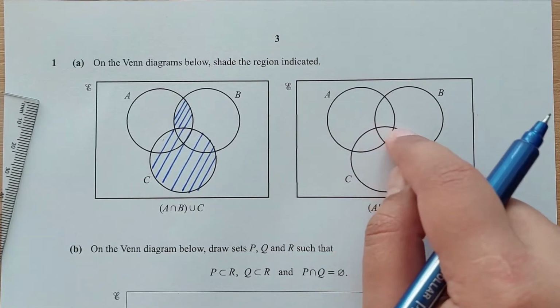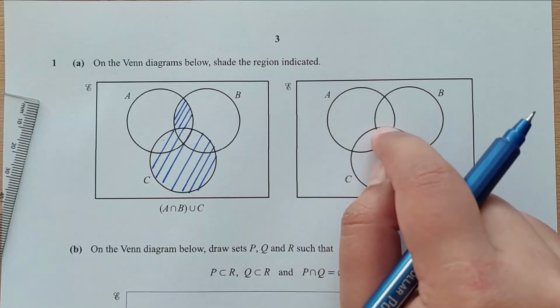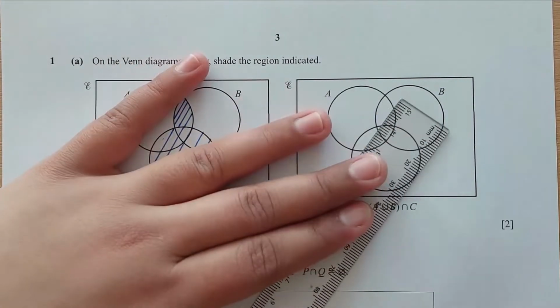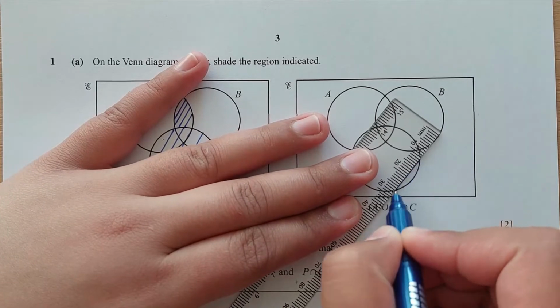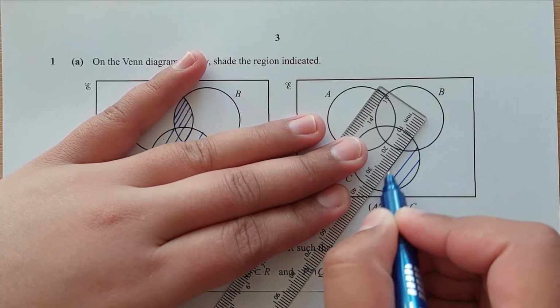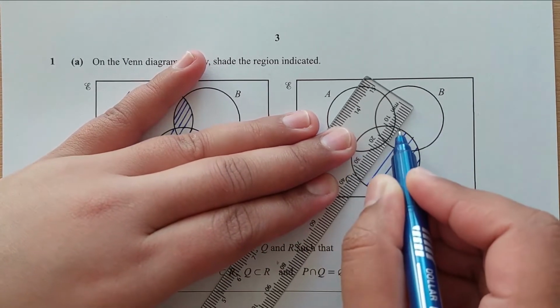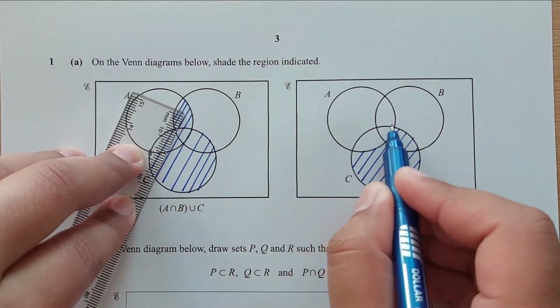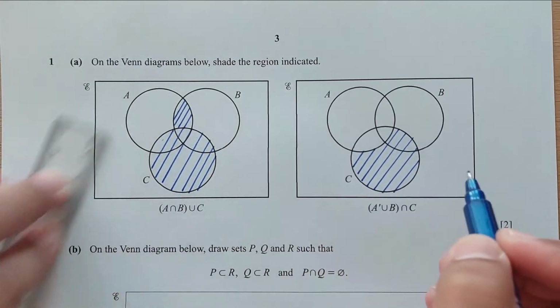So this B intersection with this C. This portion is in A, so it is not included. So let me shade this one. So this is the included region. This portion is not shaded because it comes in A, right?